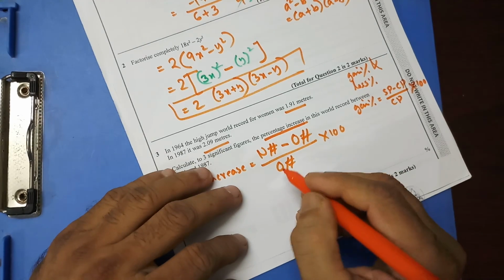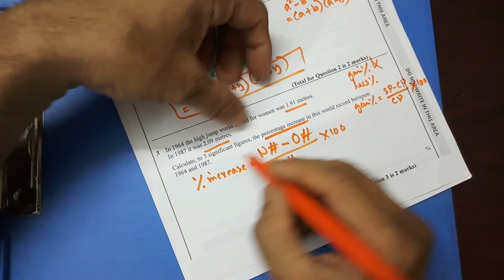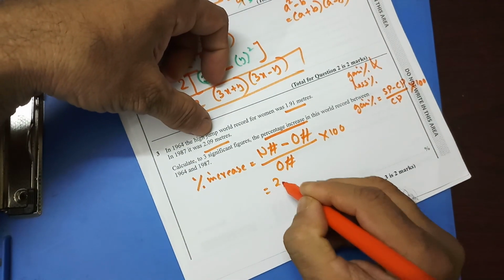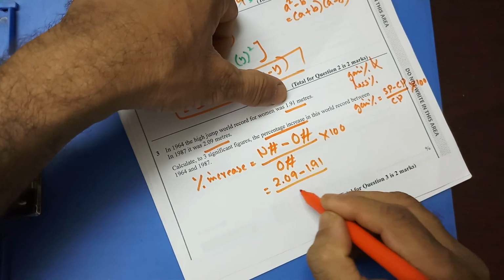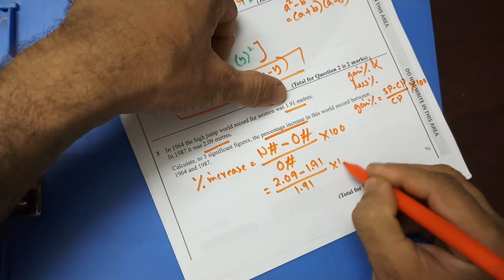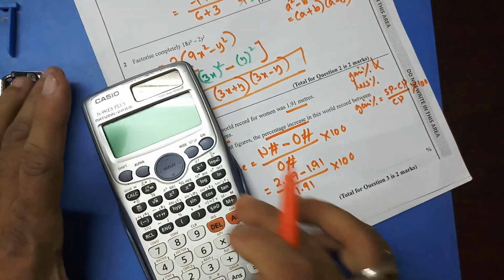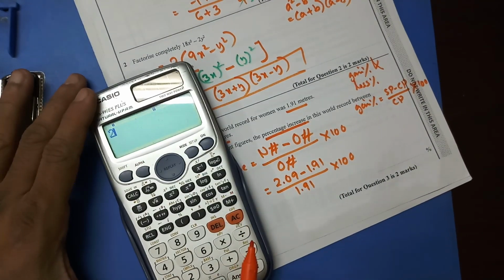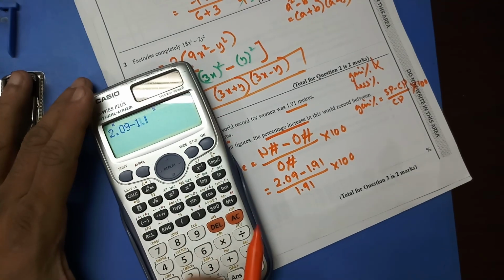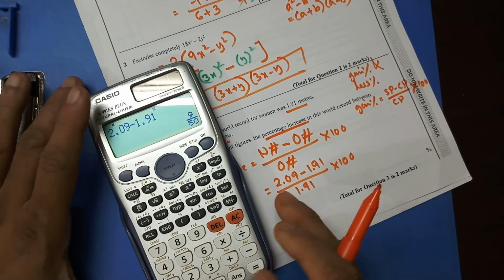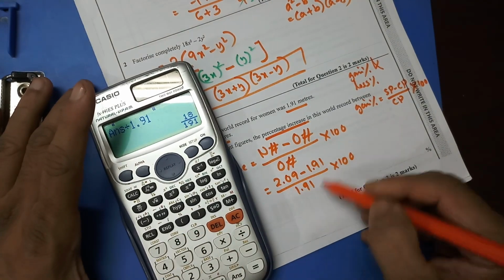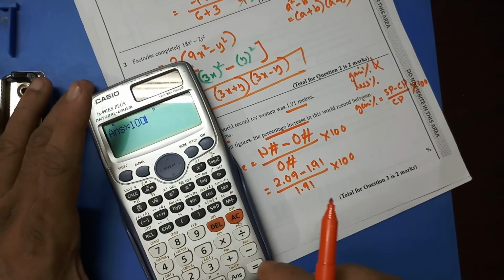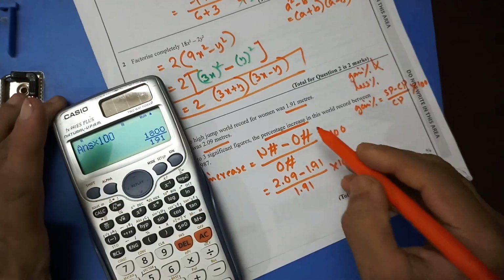If I do that, then new number is 2.09 and old number was 1.91, divided by 1.91, times 100. Now I'm going to use my calculator. It's 2.09 minus 1.91. I got that, divided by 1.91, times 100. Okay, now I got this.